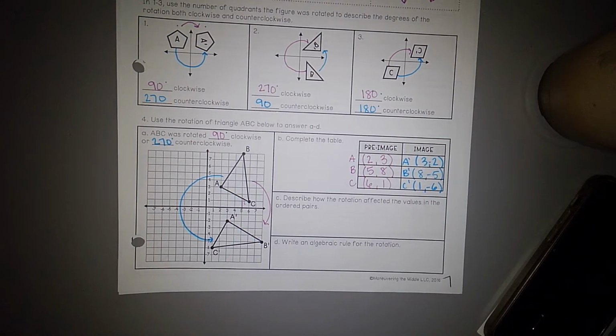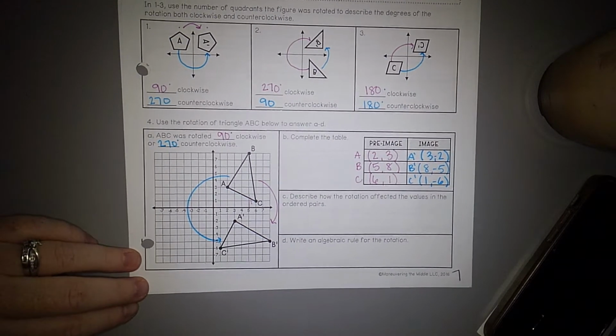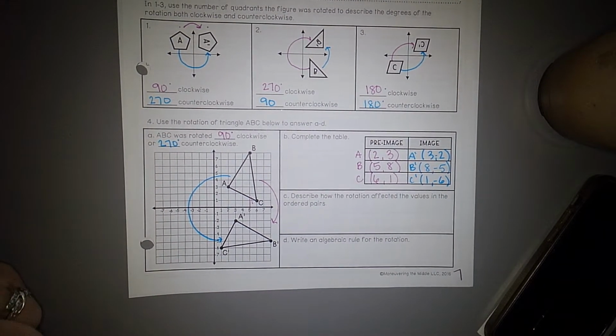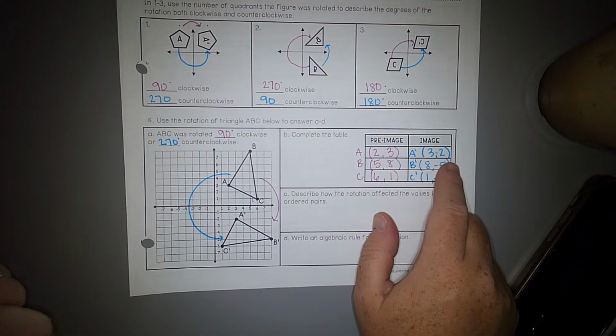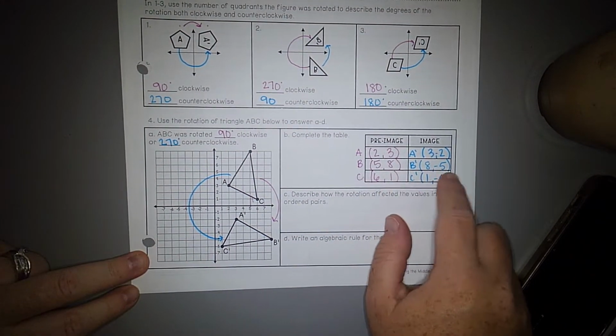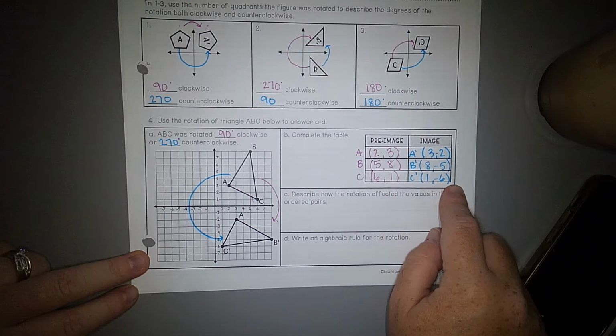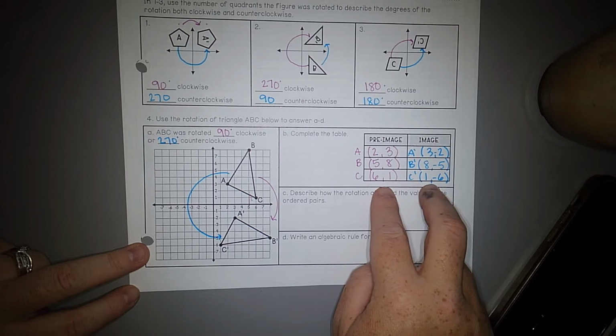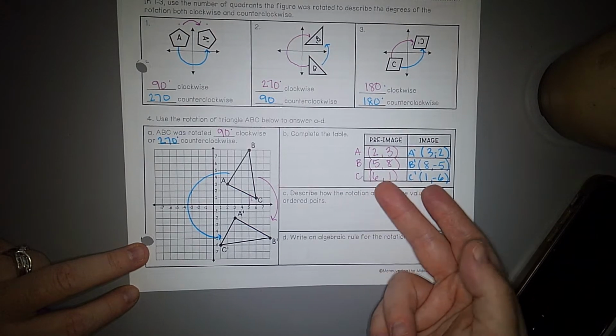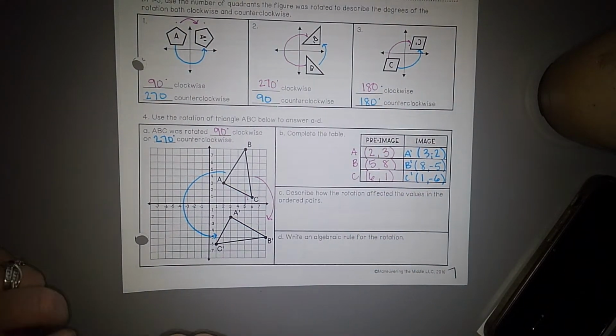C. Describe how the rotation affected the values in the ordered pair. So we went from 2, 3 to 3, 2. 5, 8 to 8, 5. 6, 1 to 1, 6. So our x and our y's flipped, and our y values became negative.